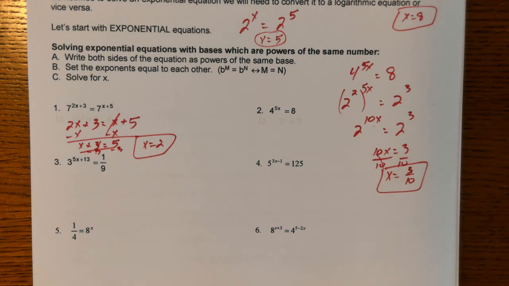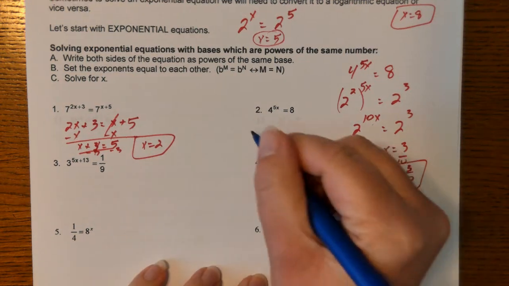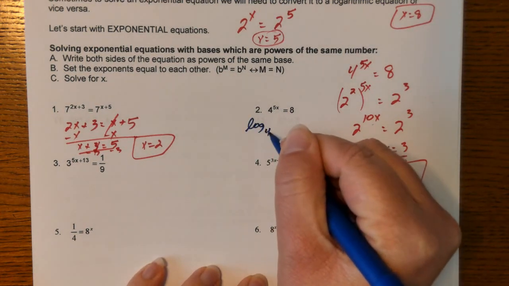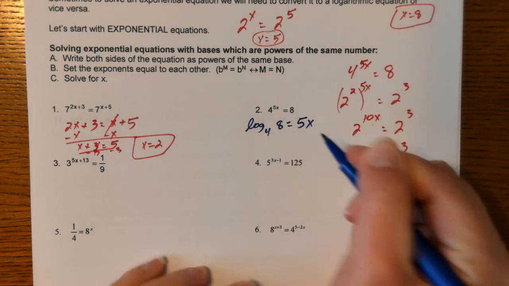If you use the help features on your homework, that's going to tell you what to do. Step by step, you follow those directions. That's what you would do. You would get the right answer. But my opinion is that this is an exponential equation. Let's convert it to a log. Log base 4 of 8 equals 5x.